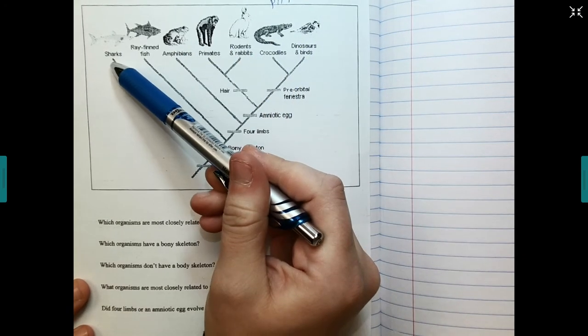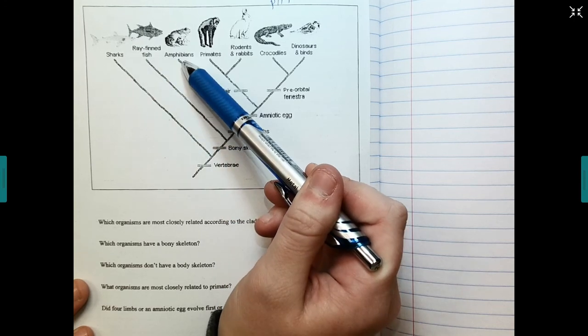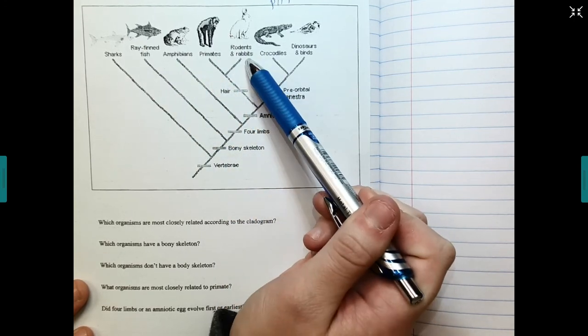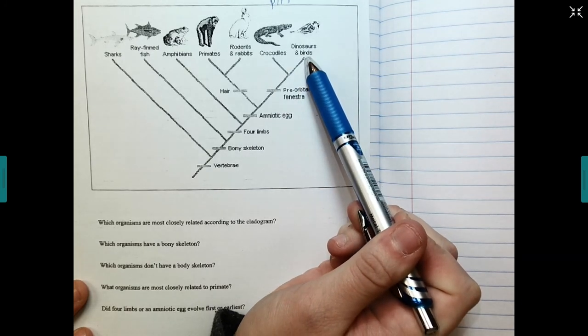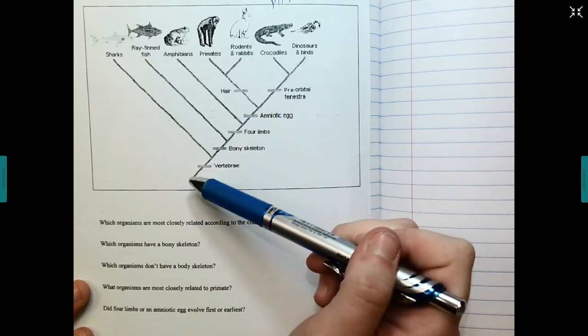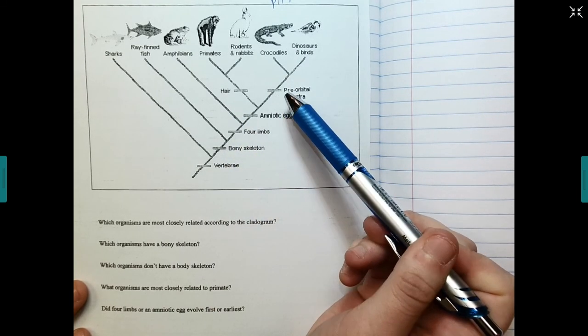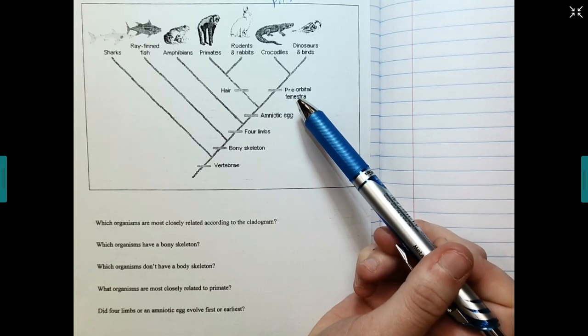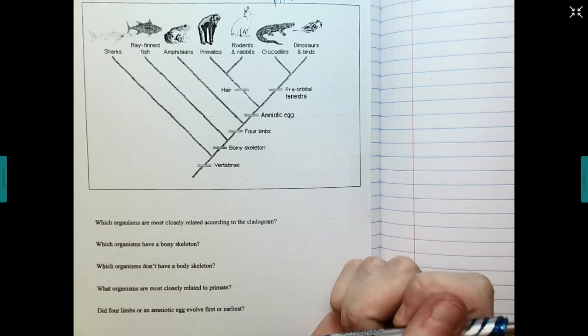So here I have sharks, ray-finned fish, amphibians, primates, rodents and rabbits, crocodiles, and then dinosaurs and birds. So those are along the top. And then here along the actual cladogram, I have different physical characteristics that are present in these organisms.